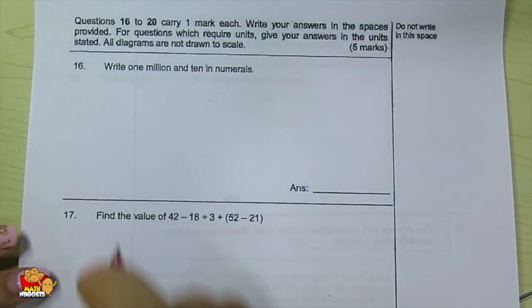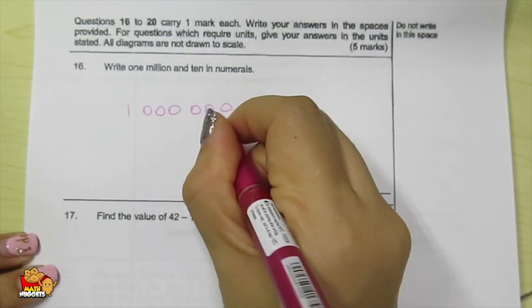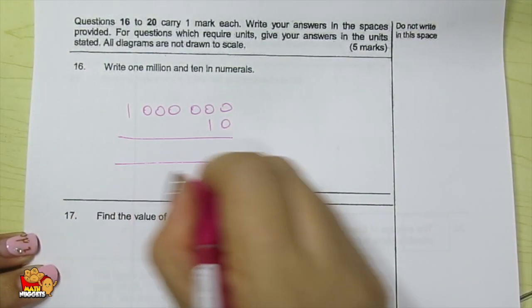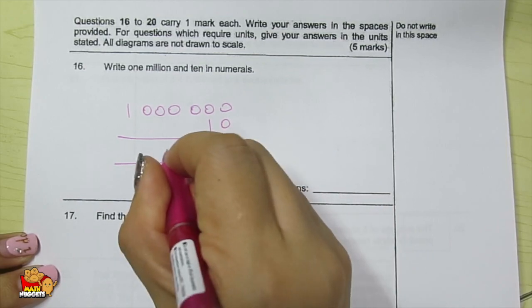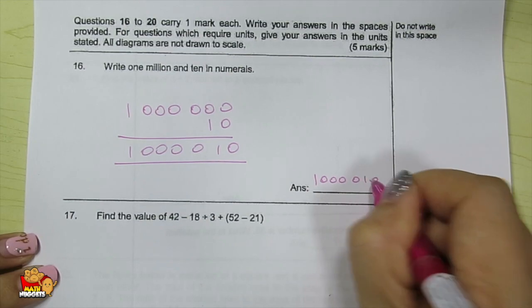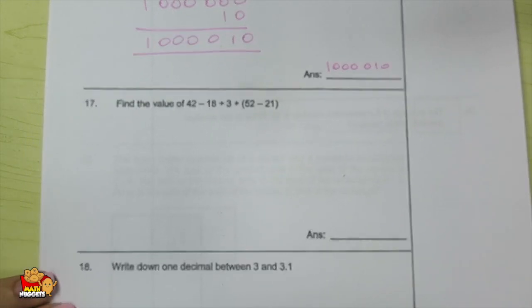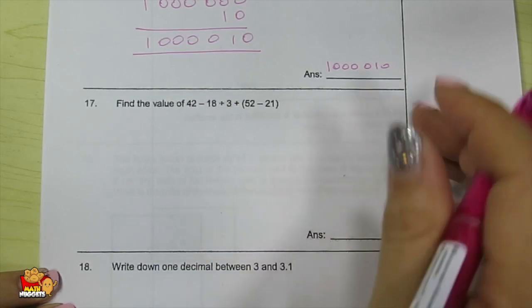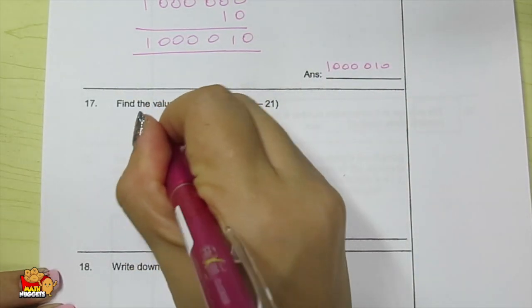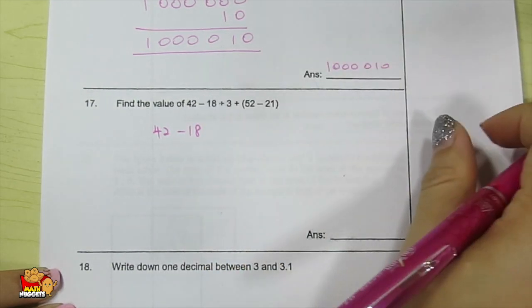1 million and 10. So 1 million, million has 6 zeros and 10. Order of operations. This is a divide or plus?